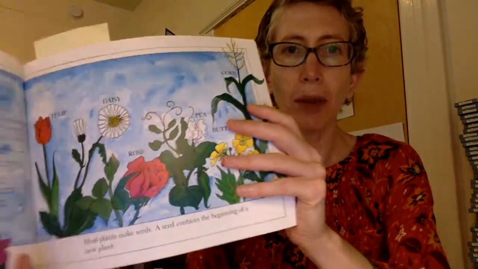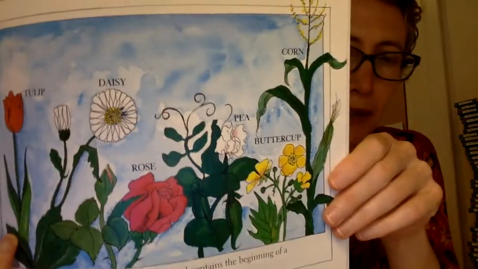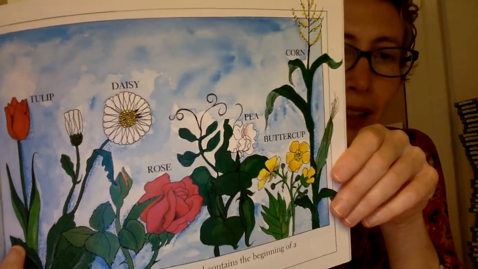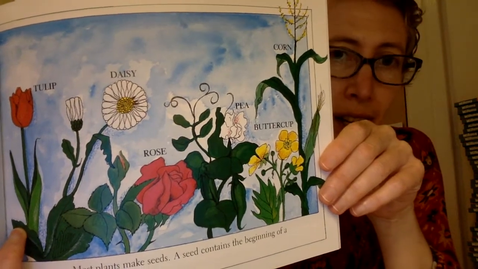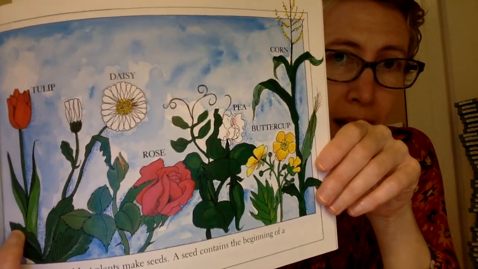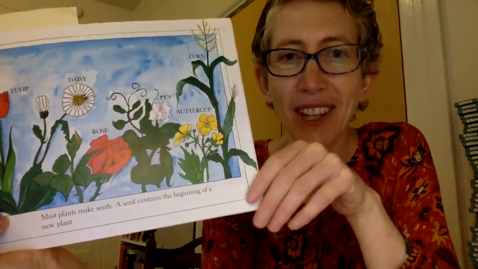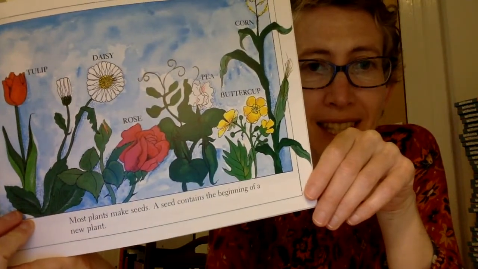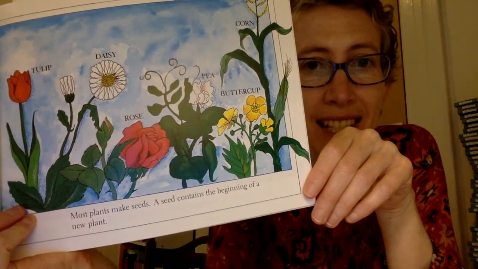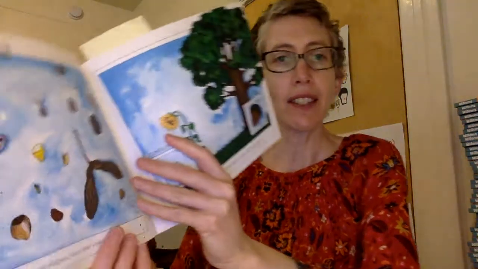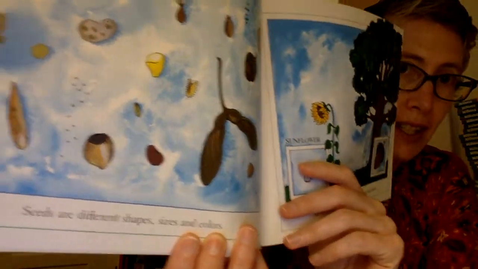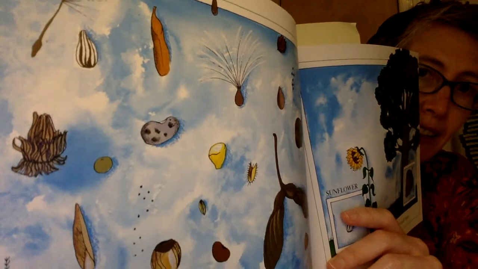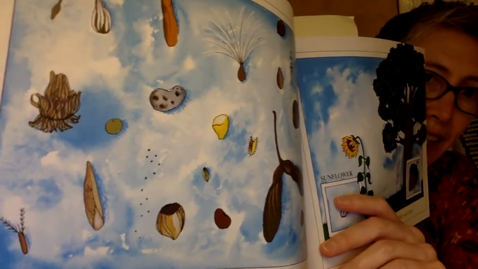So look at that first page already. We have some really cool labels of the different plants that could be growing in a garden. We have a tulip, a daisy, a rose, a pea, a buttercup, and corn. I know some of you drew corn in the gardens that you drew on Seesaw. Most plants make seeds. A seed contains the beginning of a new plant. Seeds are different shapes, sizes, and colors. Have you seen a seed that looks like any of these ones?